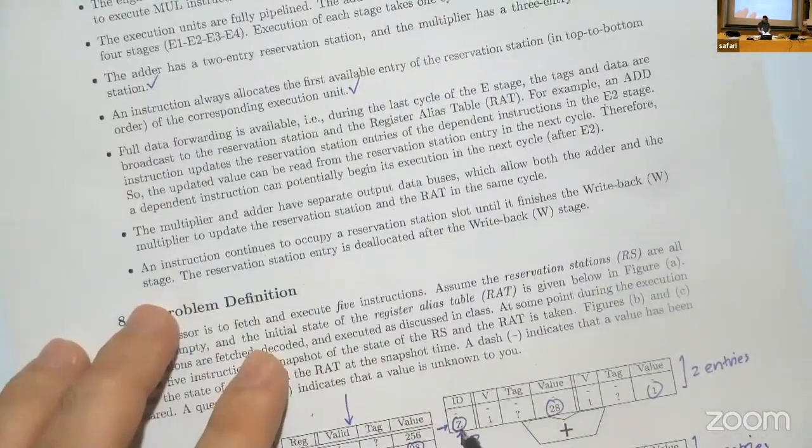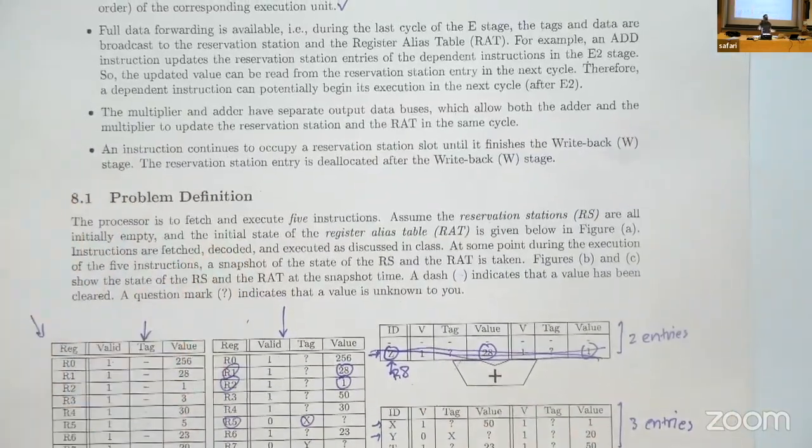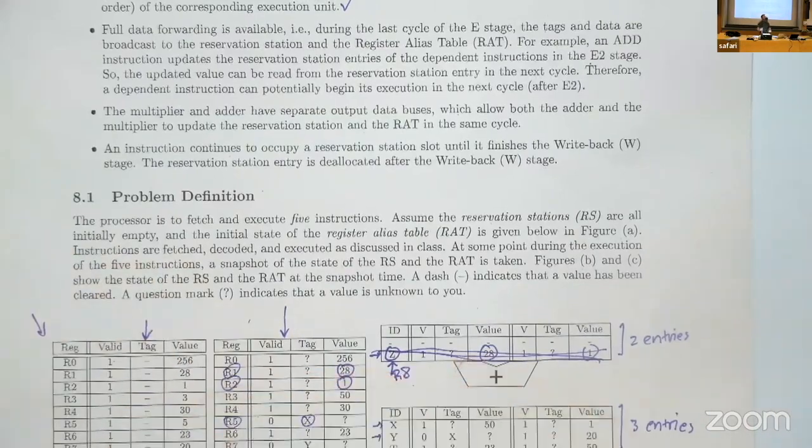Okay, let's move on to the next one. So we solved this one. You can cross this out. We found out this one. Okay, we do not need anything else with the additions, right? Or we might need, but we'll see.